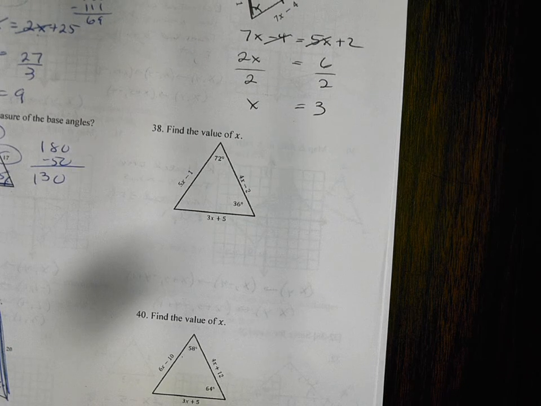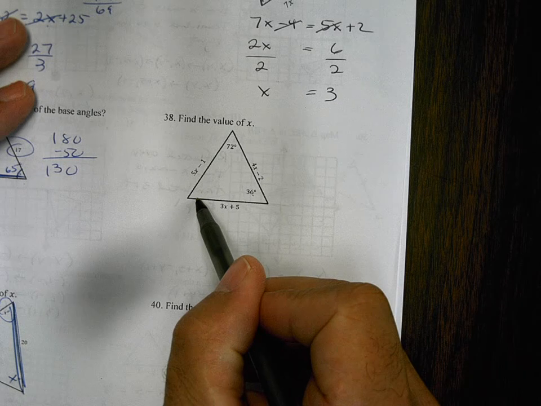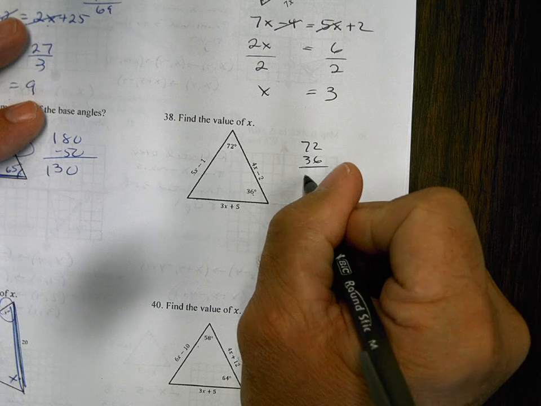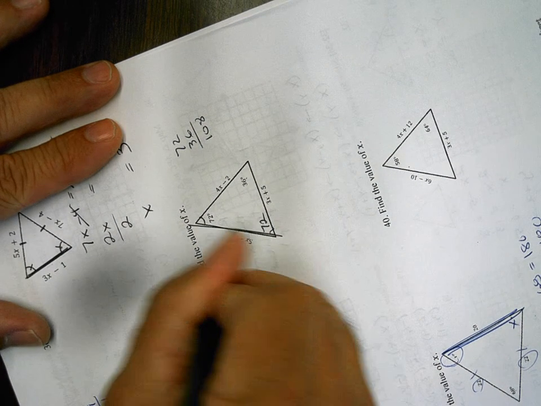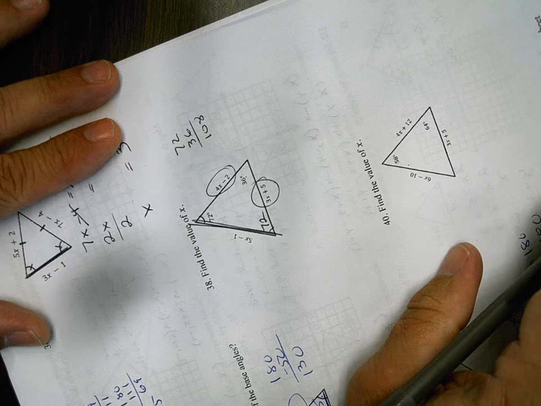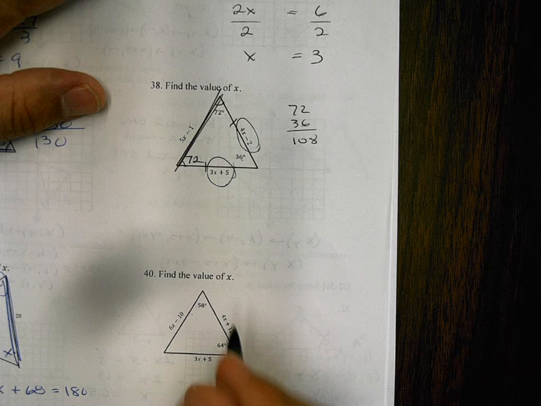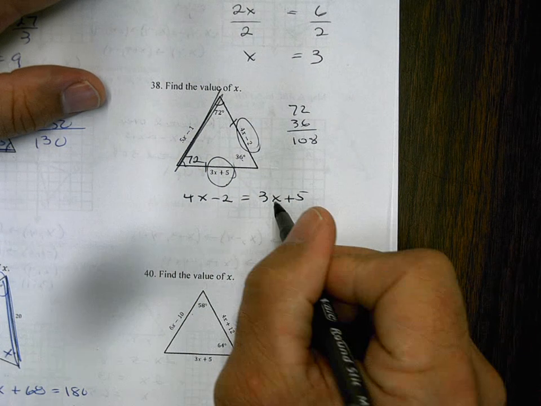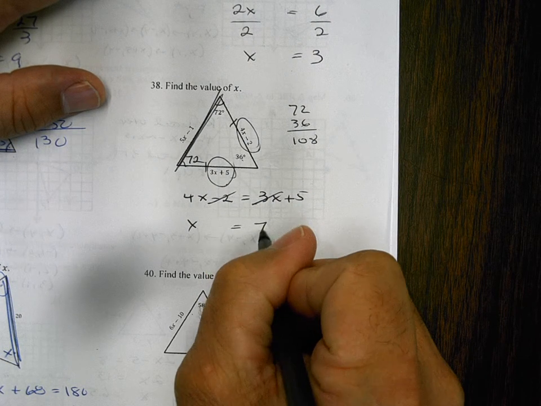Okay, moving on to 38. Find the value of x. All right, we'll see. We got these two angles. We got to figure out the last one. Well, 72 plus 36 is 108, which means this angle's got to be 72, which tells me that these two guys are my base angles. That is my base, which means these two are the congruent sides of an isosceles triangle, which means 4x minus 2 equals 3x plus 5. Again, subtract 3x from both sides, leaving x here. Add 2 to both sides, and we get x equals 7.